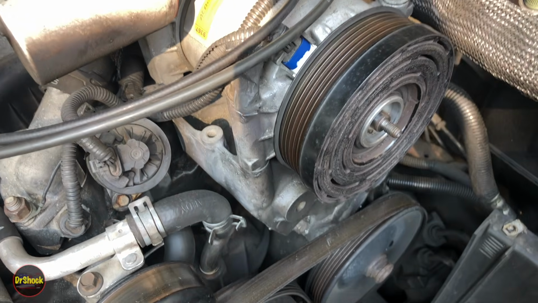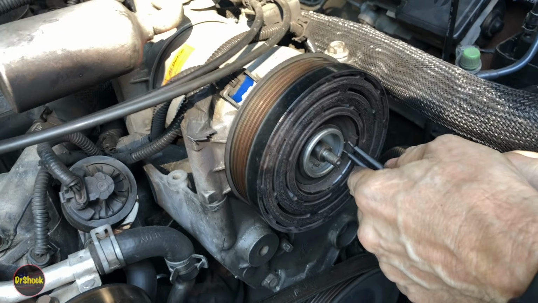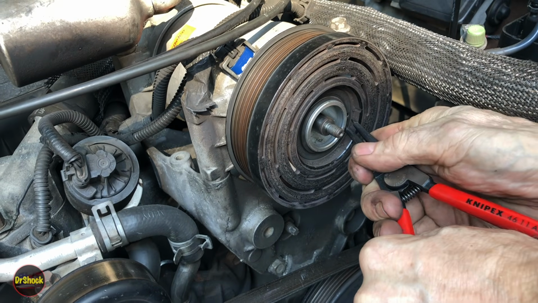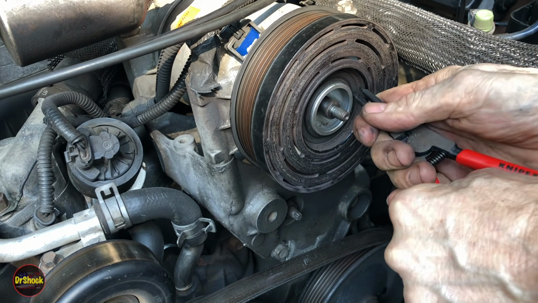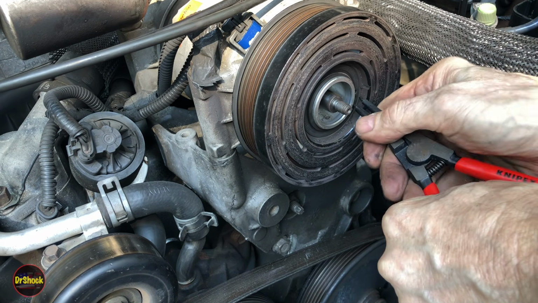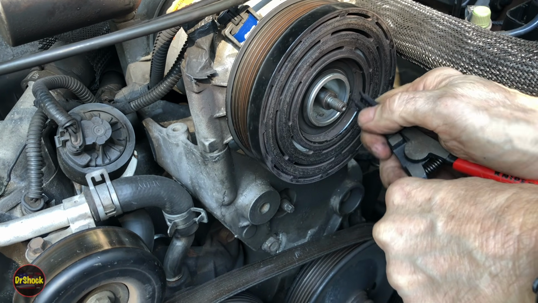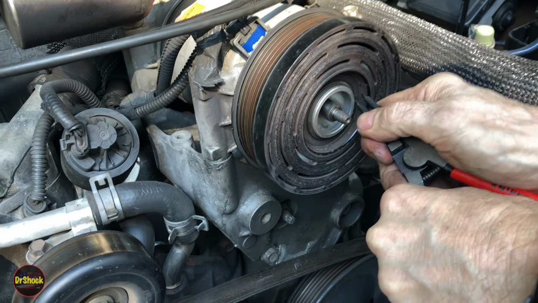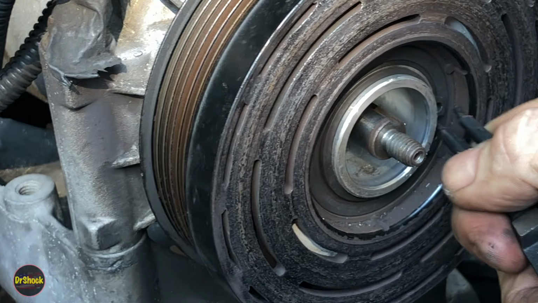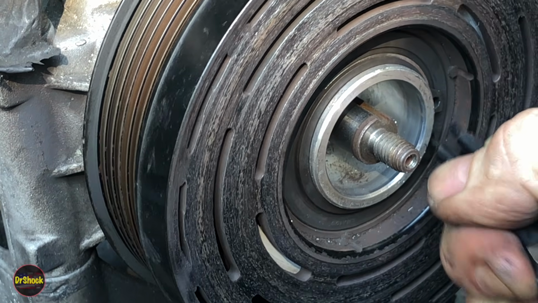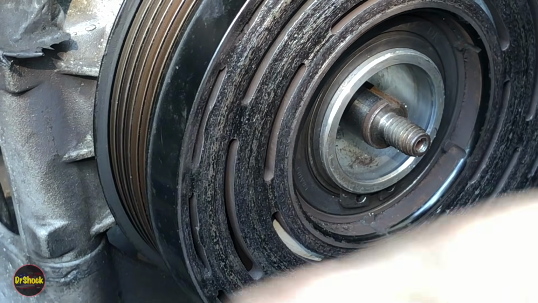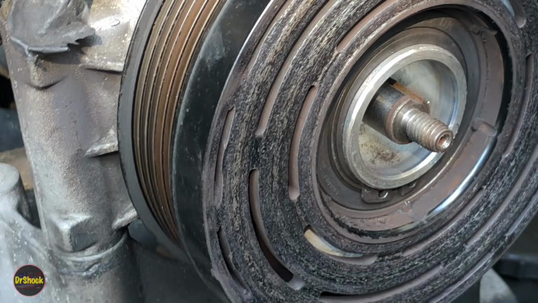All right, she's in. What you can also do is grab one of these and try to move it up and down, and grab the other one just to make sure that everything is seated, and have it twist just like that. All right, so it moves around. So now we know that's good.